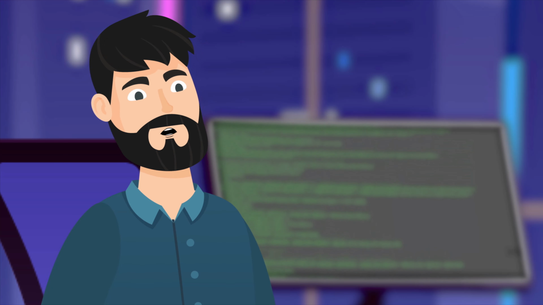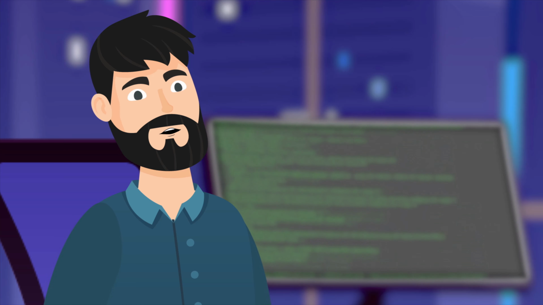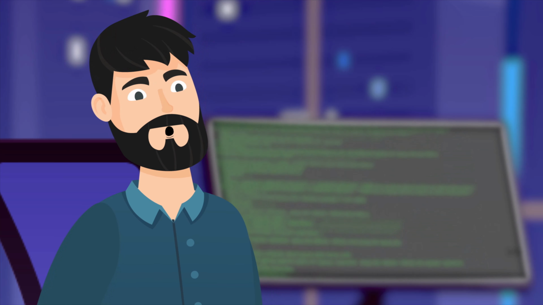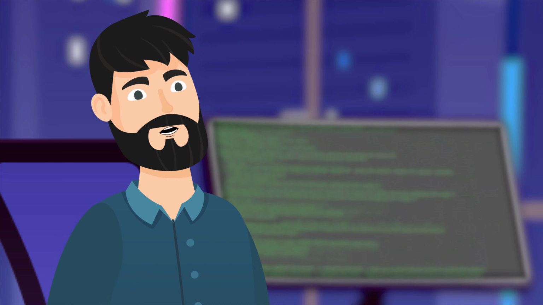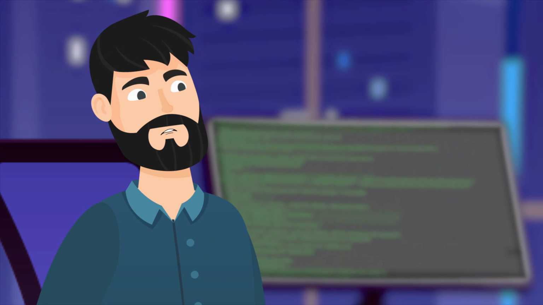And there you have it. From the brain of the computer to the peripherals that expand its horizons, understanding these parts opens up a world of possibilities. So, let's keep exploring and unlocking the wonders of technology together.